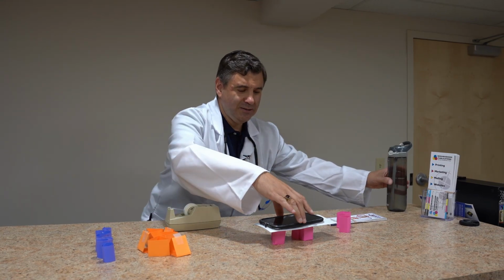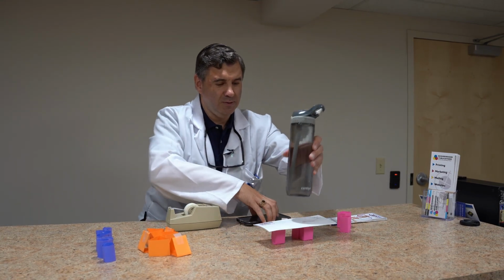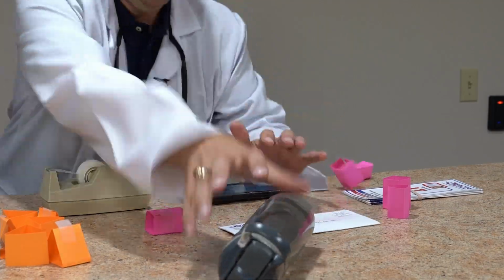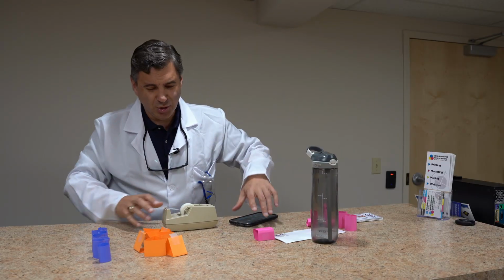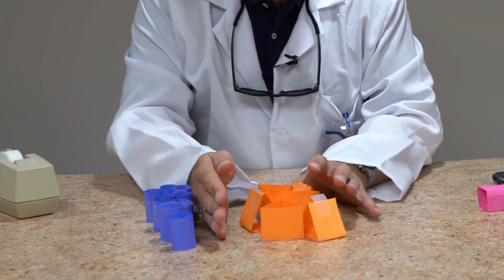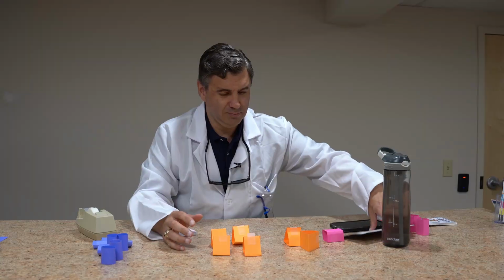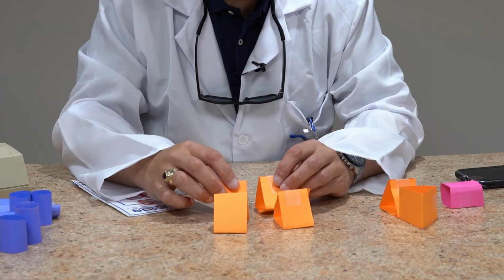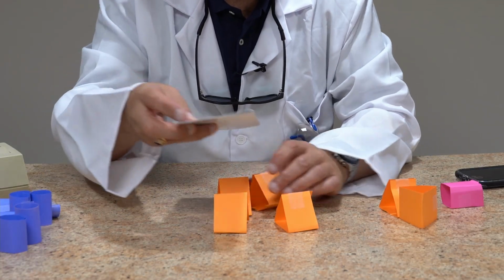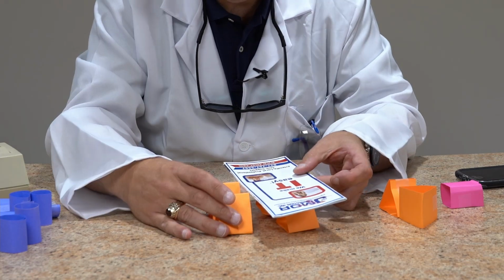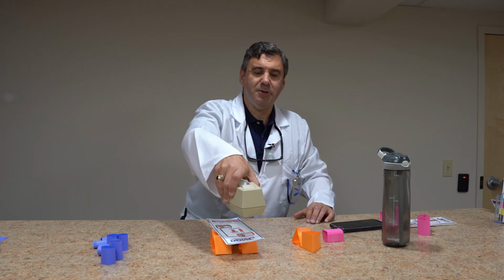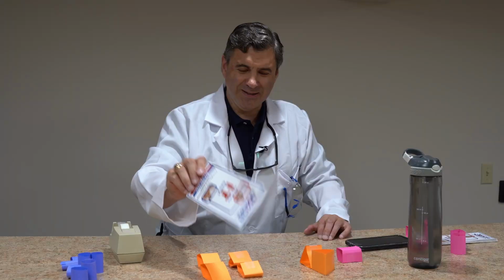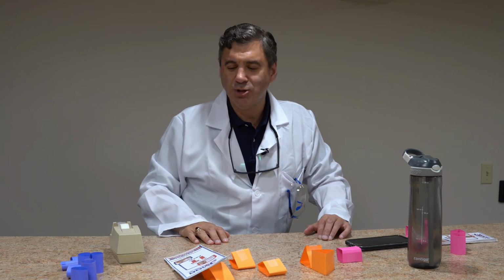Let's take something else on top of that shape. So we can obviously see that that didn't work very well, did it? Let's try the triangles. We're going to put our tape on top of this. I guess that's why you don't use triangles to build a bridge.